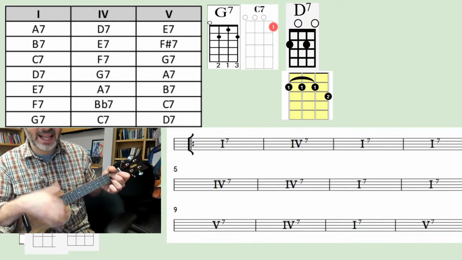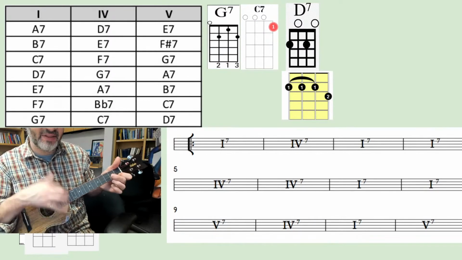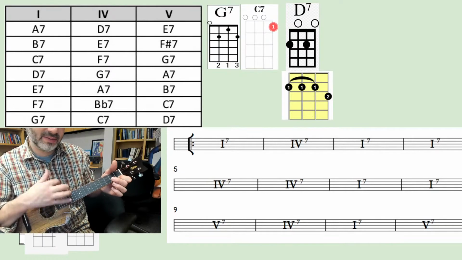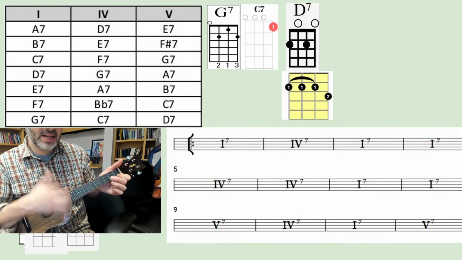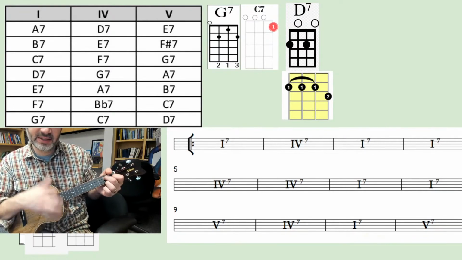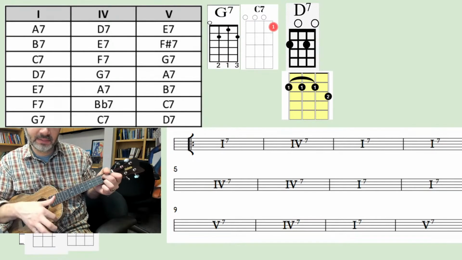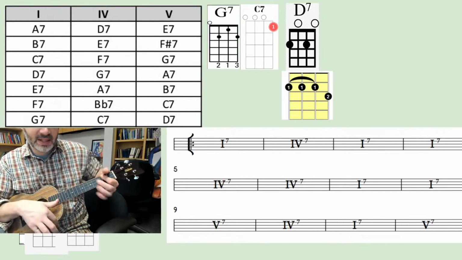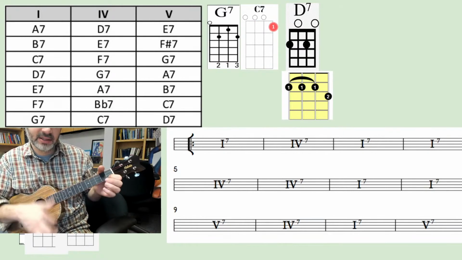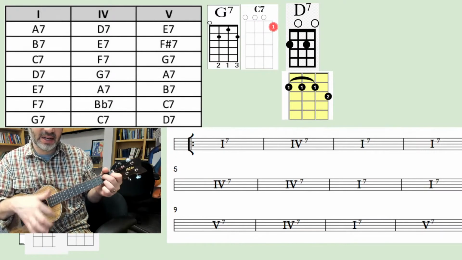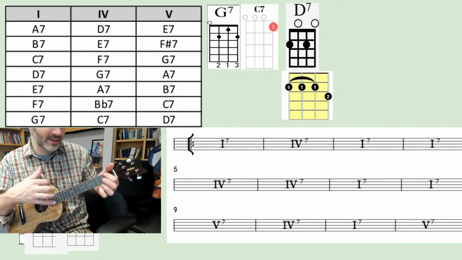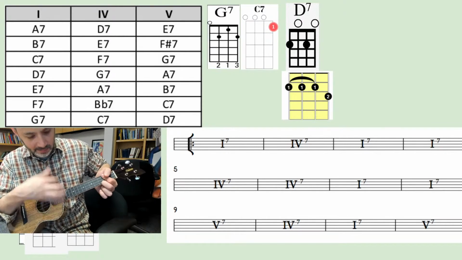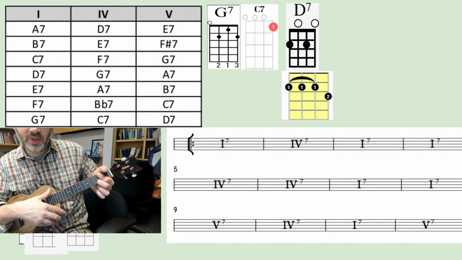Now we're on that second line. Here we go. C7, G7, D7, C7, G7. Turn around with the D7 and end with G7.